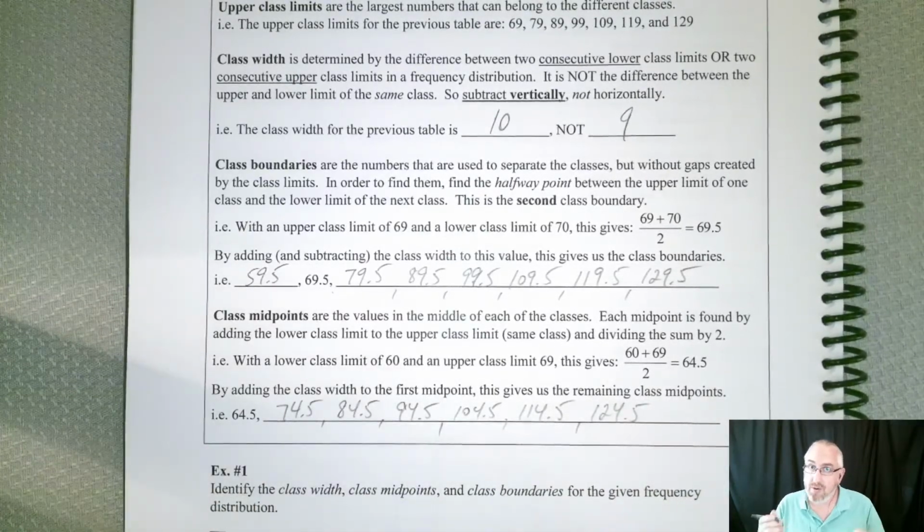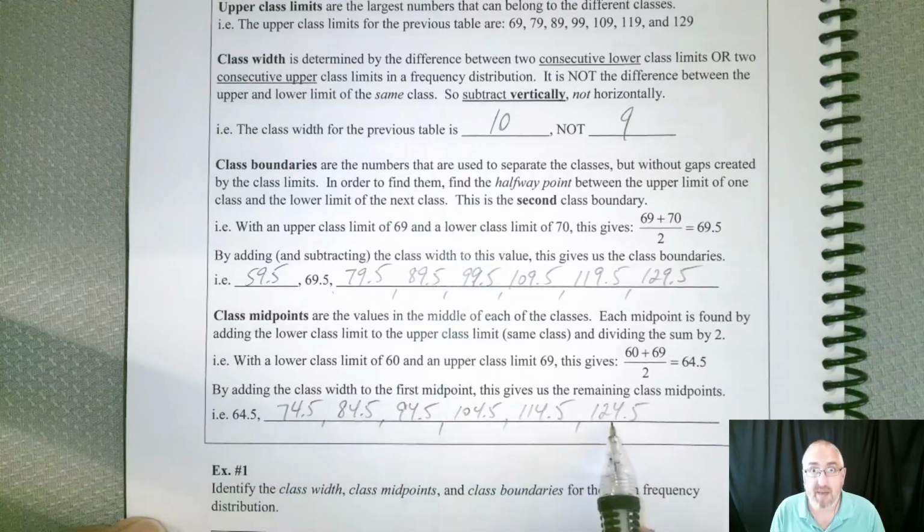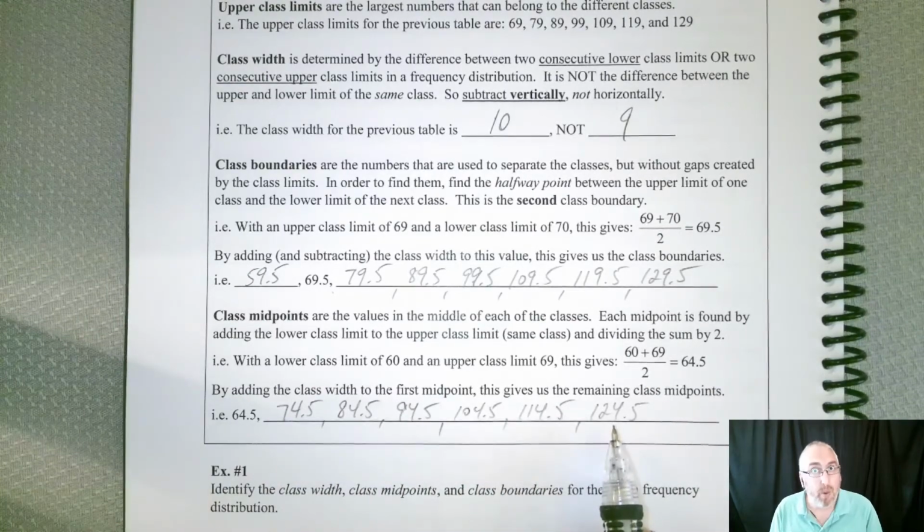Now let's do our little check of counting. How many do we have? Do we have one extra like we did with the boundaries? 1, 2, 3, 4, 5, 6, 7. Here we get the same number of midpoints as we do classes. Boundaries are a little weird because there's one extra, but for midpoints there should be the same number.